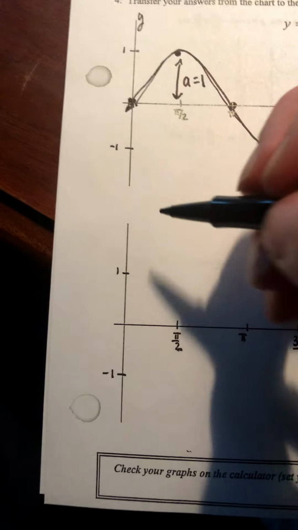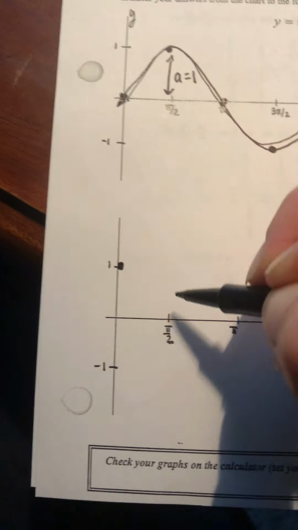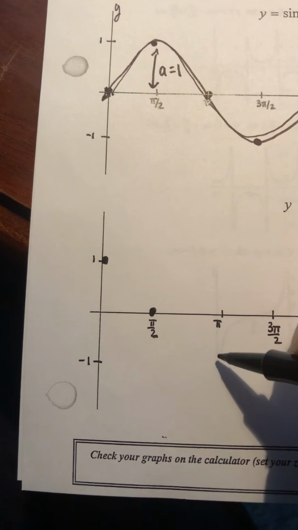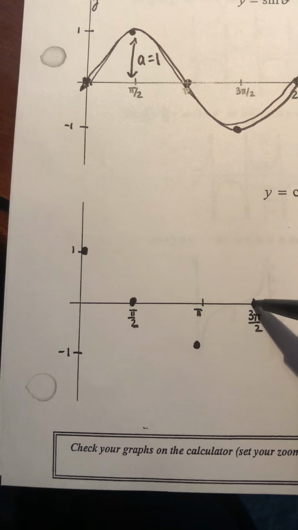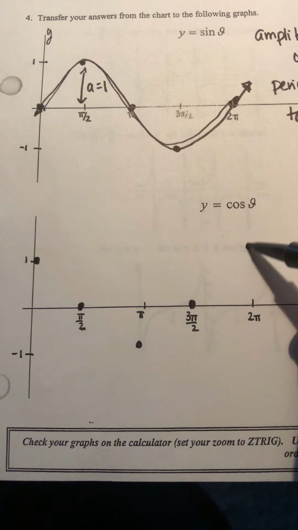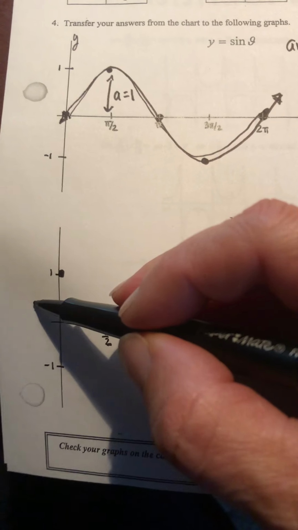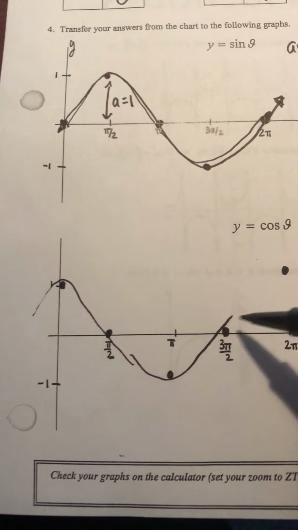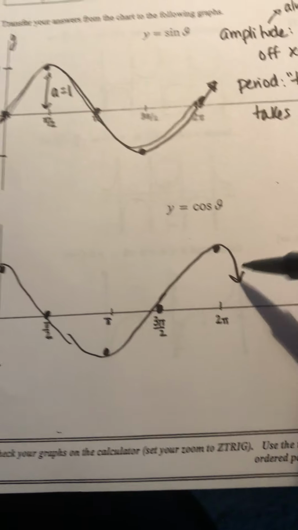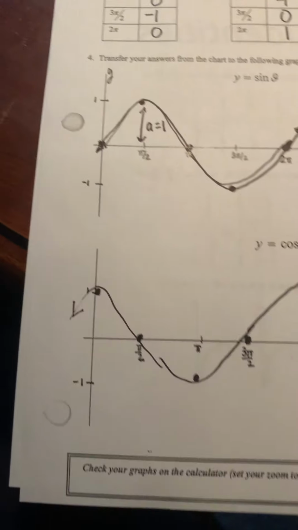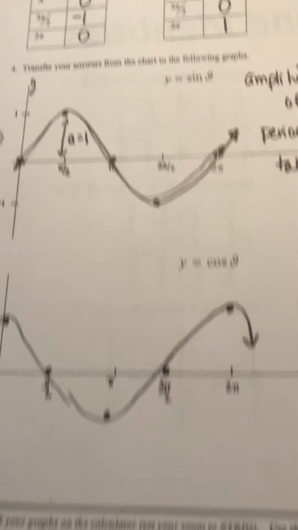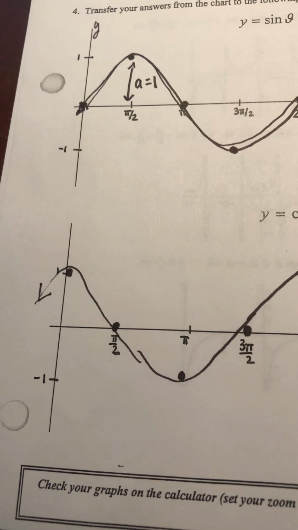If we graph these here, the cosine of a 0-degree angle is 1. Cosine of a 90 is 0. Cosine of a 180 is negative 1, 0, and 1. And this wave is kind of starting down, coming here, and then going back up. And then I put arrows on that wave as well because that is another periodic function that repeats itself.